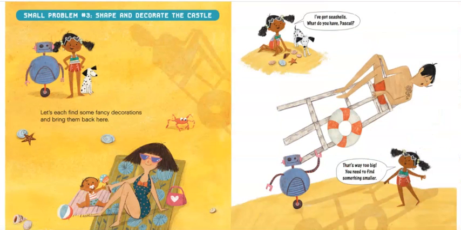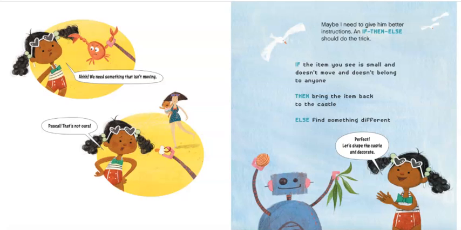Small problem number 3, shape and decorate the castle. Let's each find some fancy decorations and bring them back here. I've got seashells. What do you have, Pascal? That's way too big. You need to find something smaller. We need something that isn't moving. Pascal, that's not ours. Maybe I need to give him better instructions.